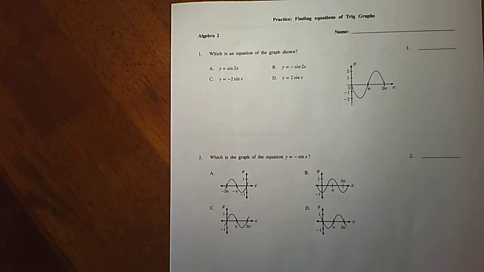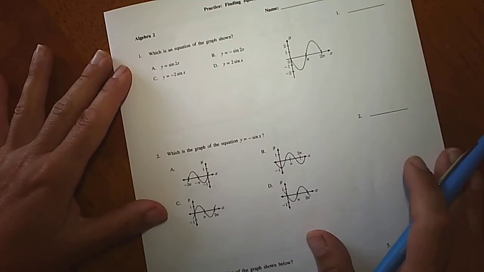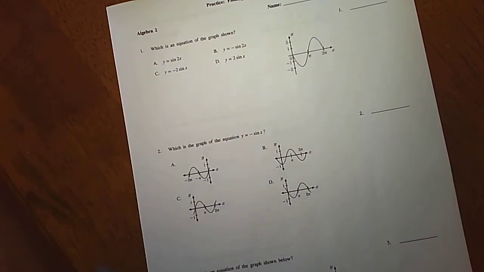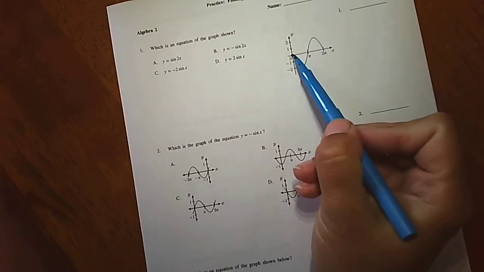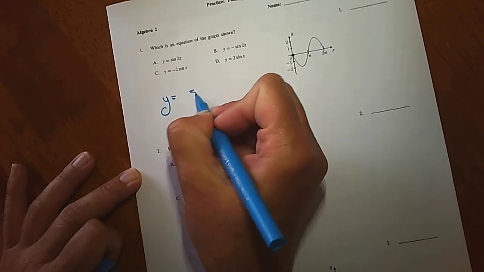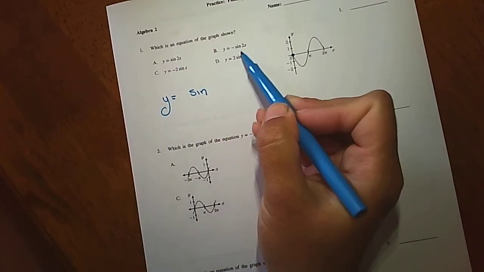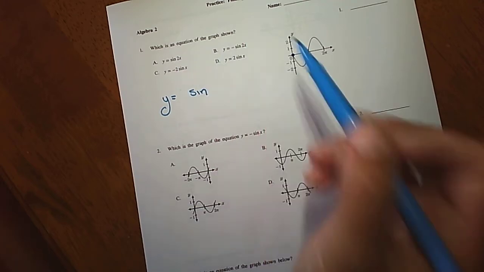So hopefully you printed this out. And what we're going to do is work on equations. Now, always the first thing you're going to want to figure out is if it's sine or cosine. And where you're going to look is if it hits the origin. If it hits the origin, it has to be sine. So I know it's going to be y equals sine. And then I go through my choices. Usually you can eliminate one, but this time they're all sine.